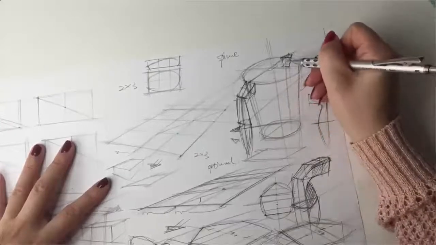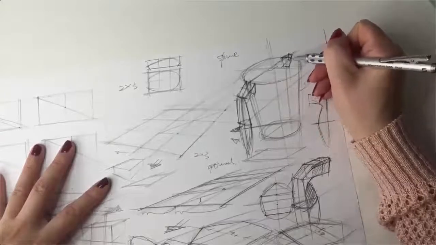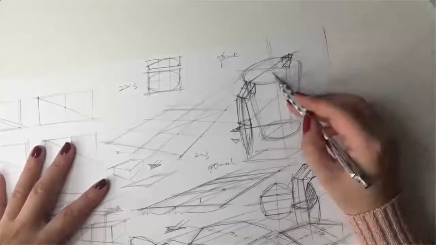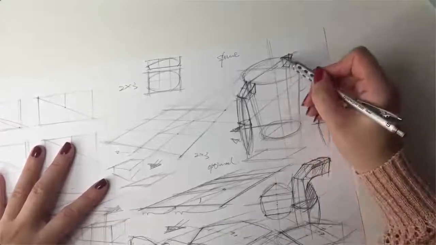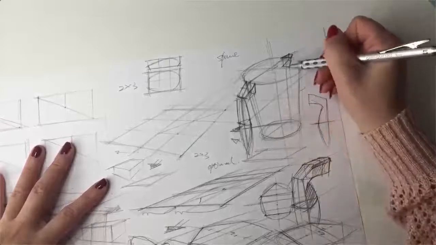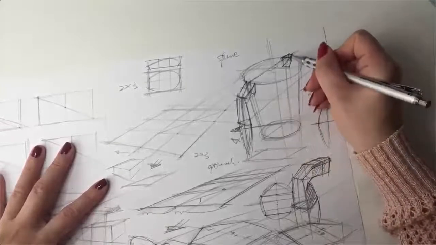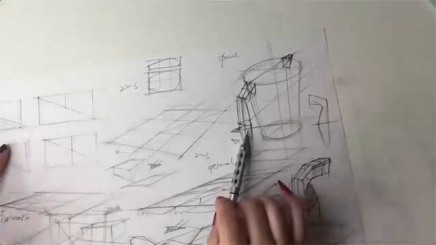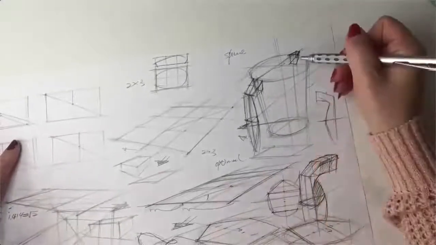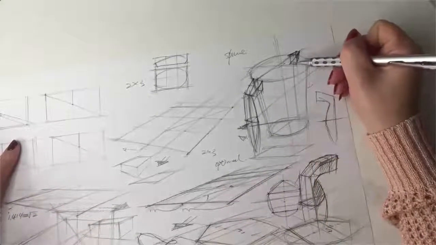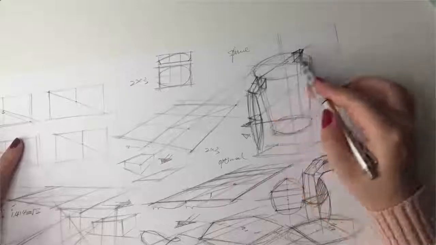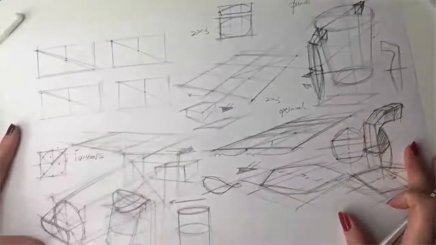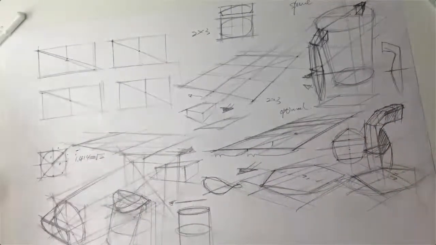And that's how it looks in space. Of course, later you need to add the thickness of the spout. So that's how you have a handle and a spout opening, because they are always in the opposite direction of the cup. Okay, I think that covers it.